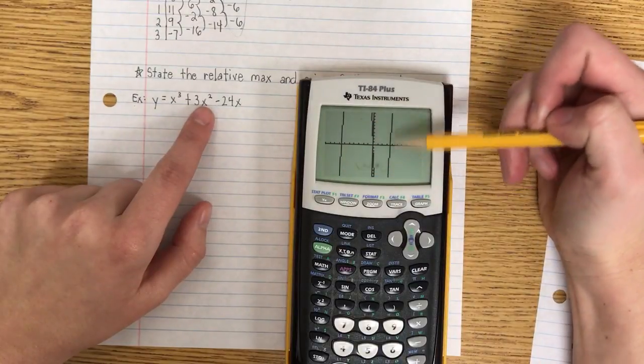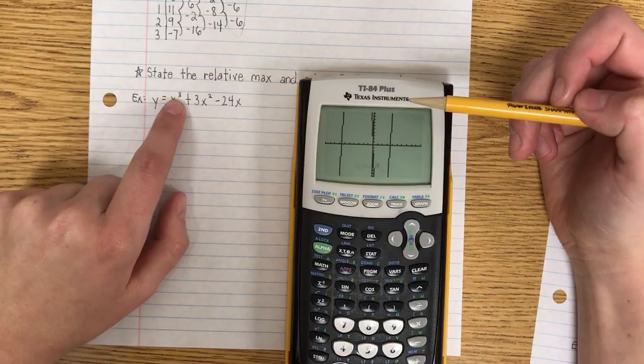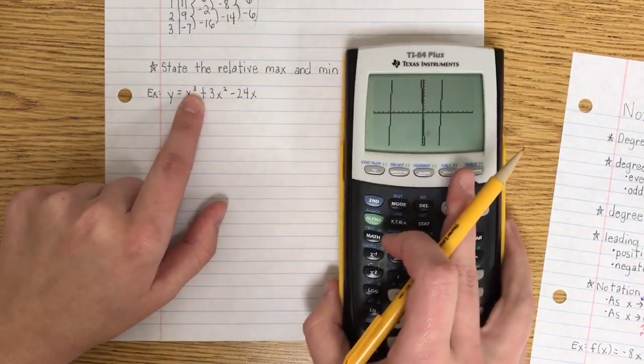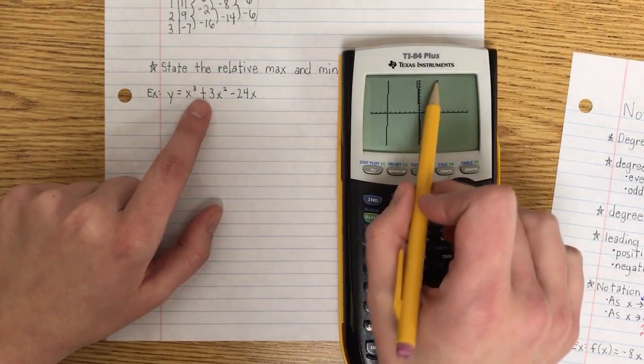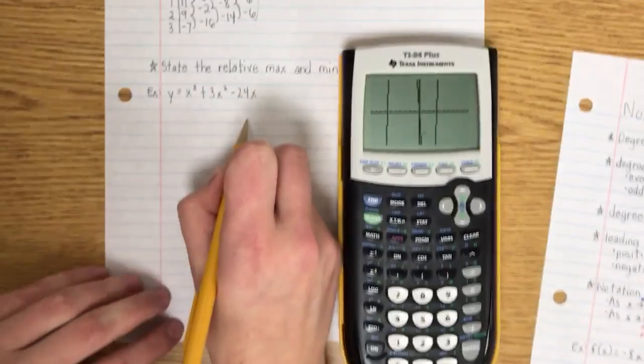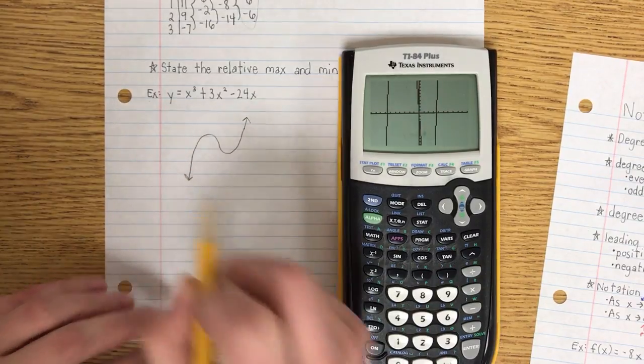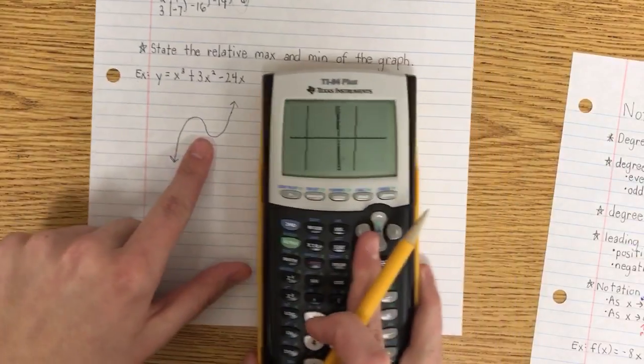I know, okay, first of all, this doesn't really show us a whole lot. It's kind of hard to see. I know this is cubic, it's third degree. Third degree means the arrows face in opposite directions, and they do. You can kind of see it here. I also know the leading coefficient is positive. That means the right arrow goes up, and so the left arrow must go down. So basically, essentially, this is what this graph looks like.